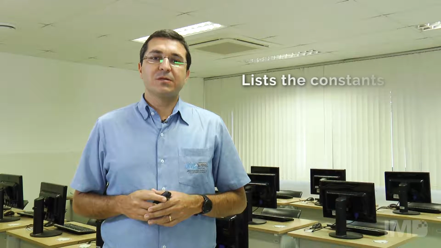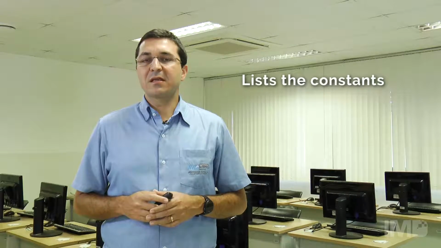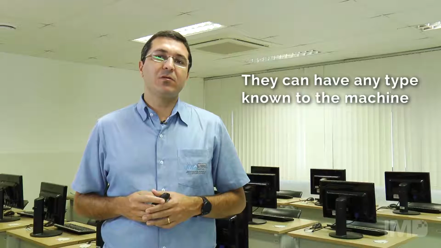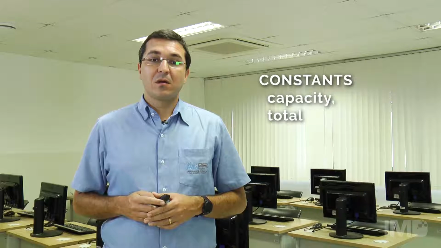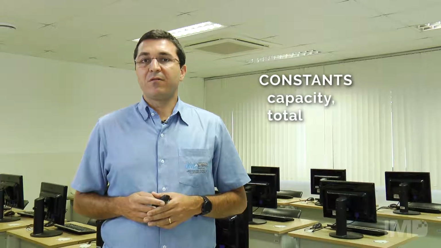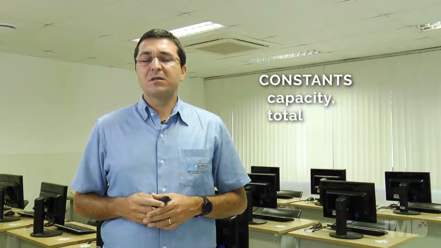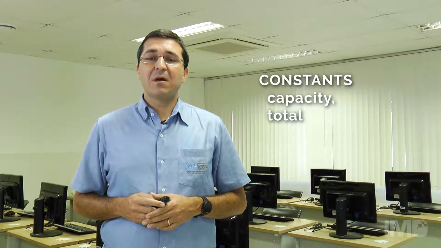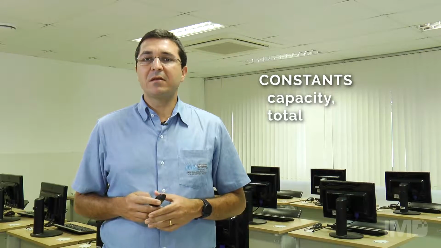The clause constants lists the constants that can be used in the machine. The constants can have any type known to the machine. For example, natural numbers, power sets, Cartesian products, they're all valid constant types. In our example, we could have two constants. The constant capacity that represents the maximum number of members in the club, and the constant total that represents the maximum number of people in the waiting set.